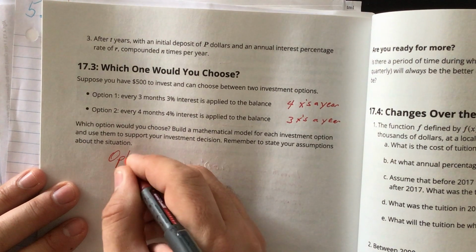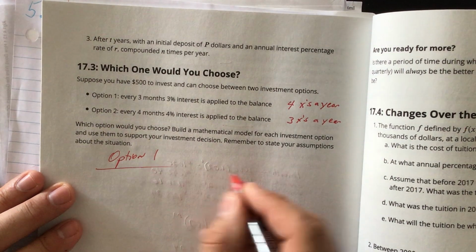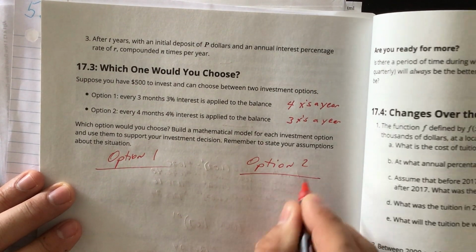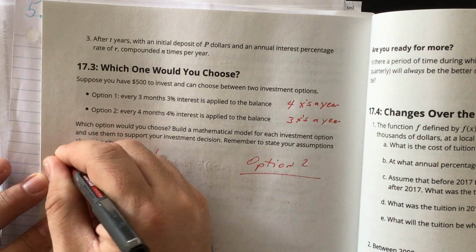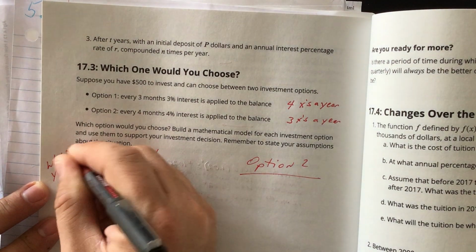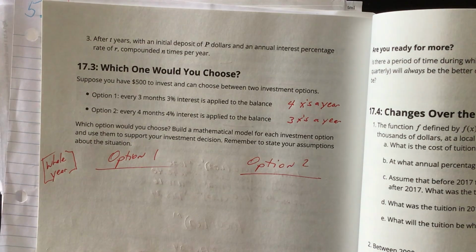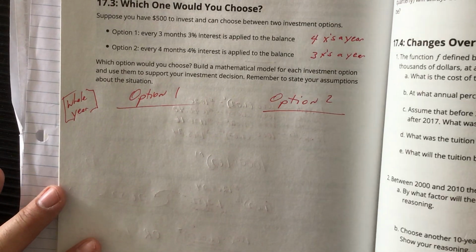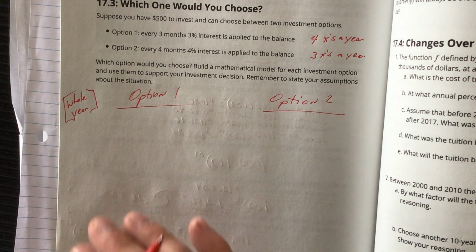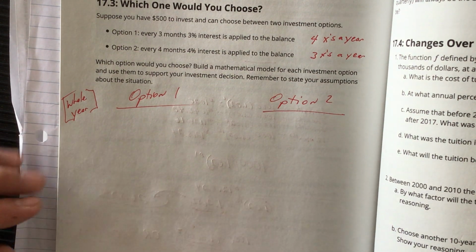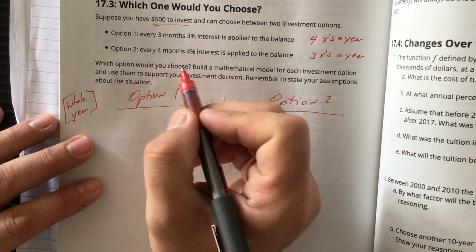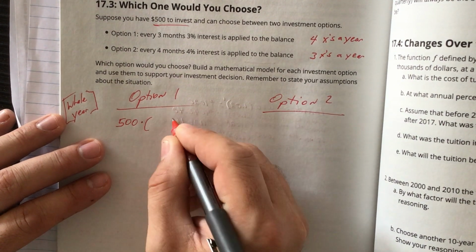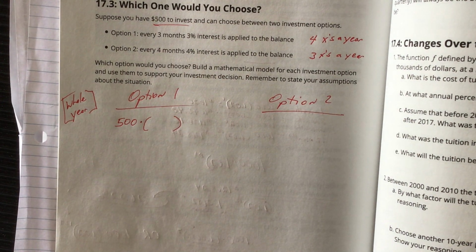So, option 1, option 2. And let's check it for a whole year. See which one would be better. So option 1, how much am I investing? $500. 3% interest.